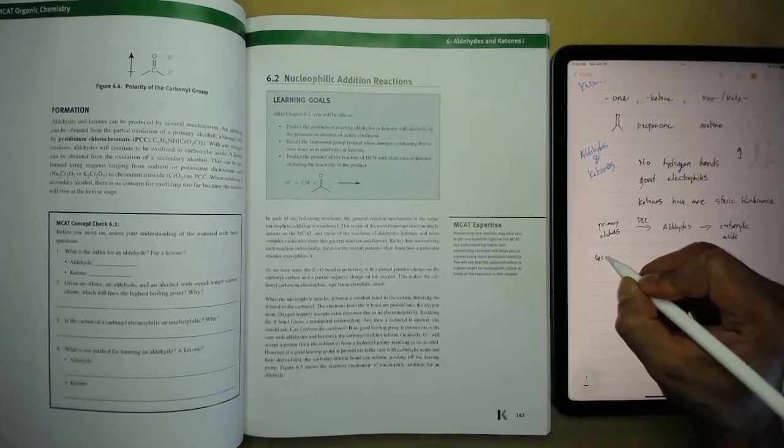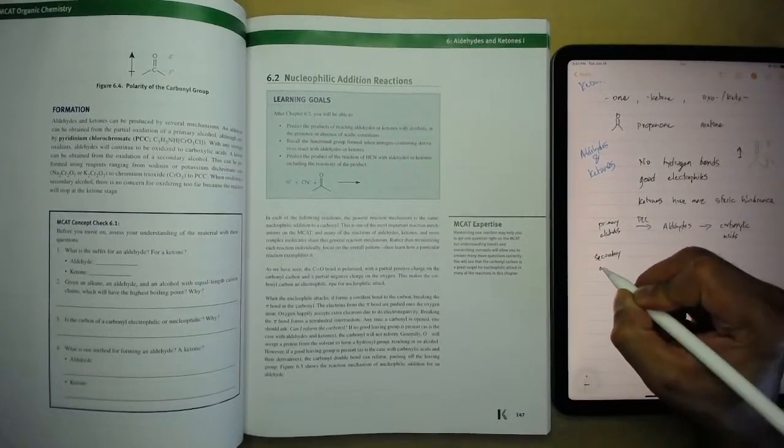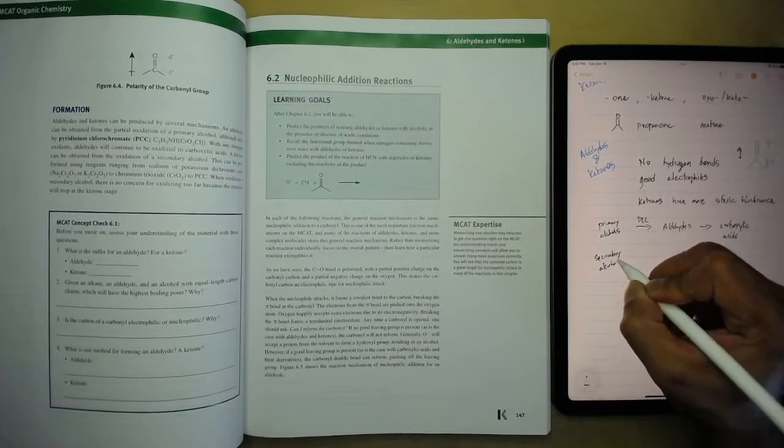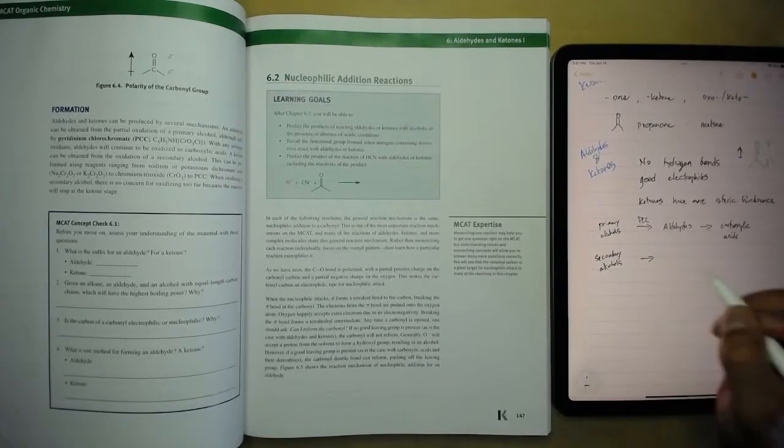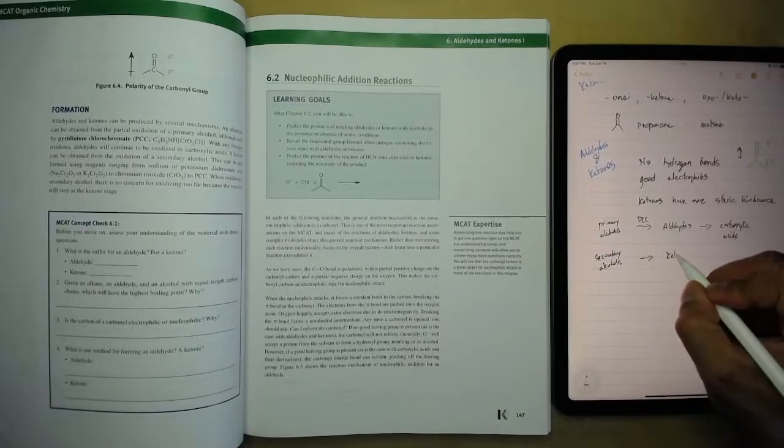And secondary alcohols get oxidized to ketones.